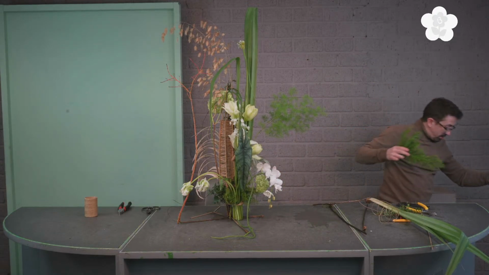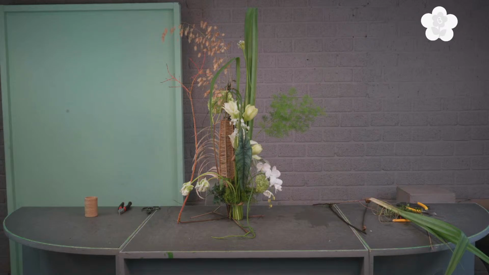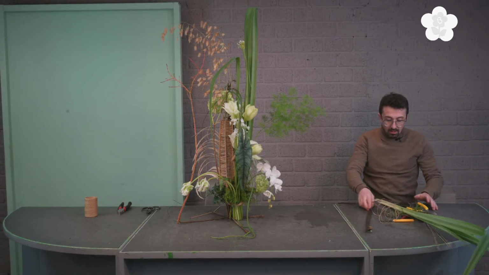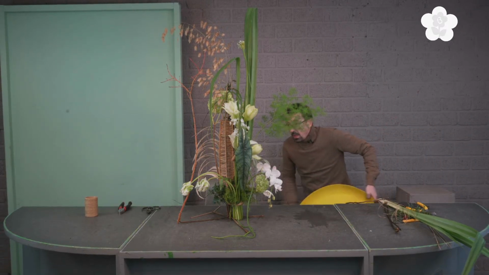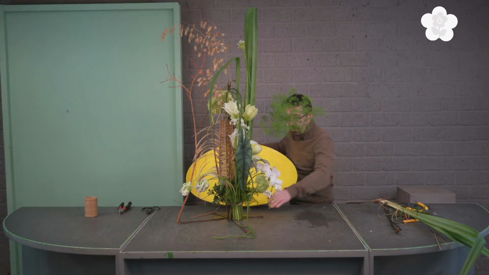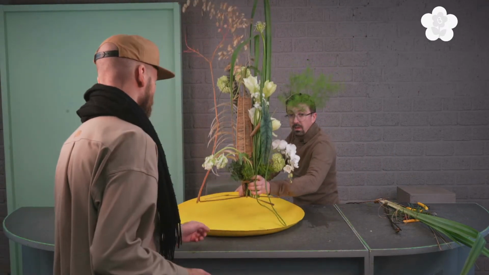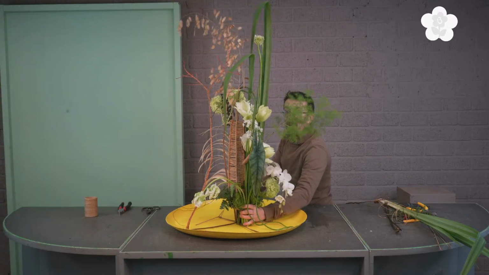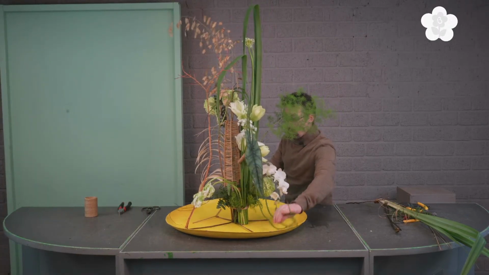Maybe we put the plate, Mike, for you to see the bouquet correctly. Which plate? I have the plate. Great. Look, like this. I'm cleaning the table a little bit.